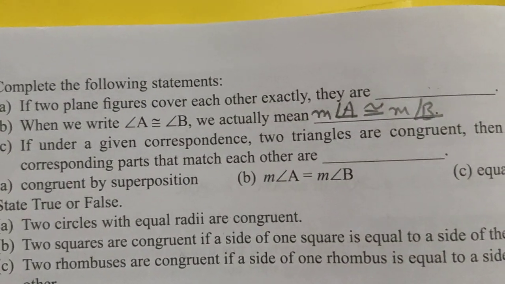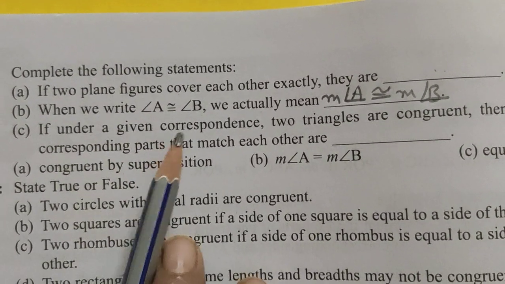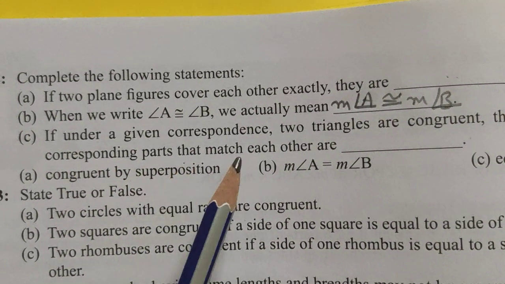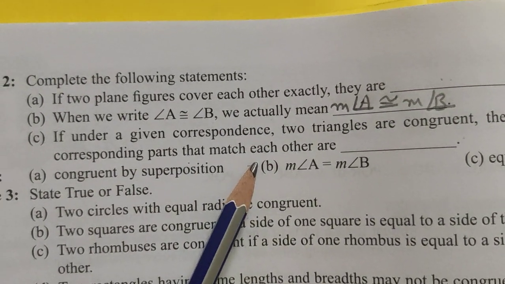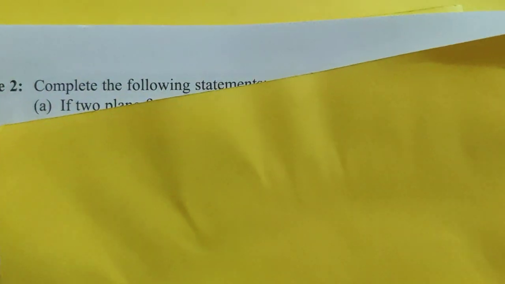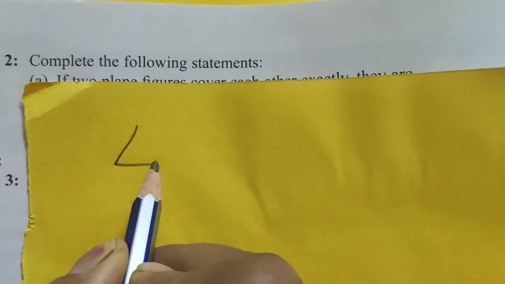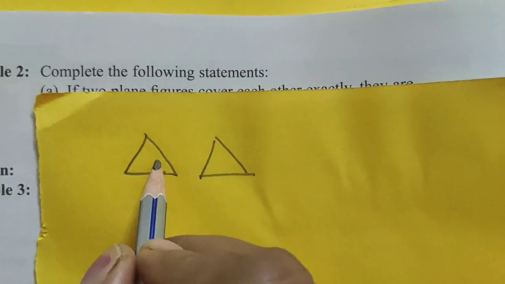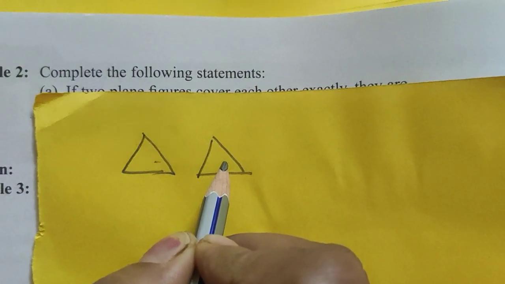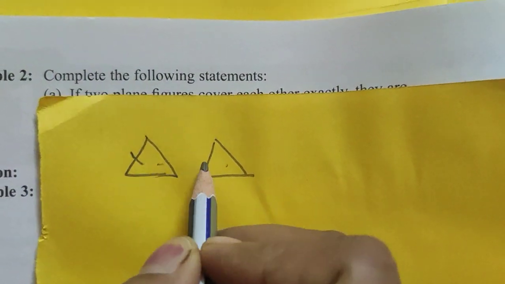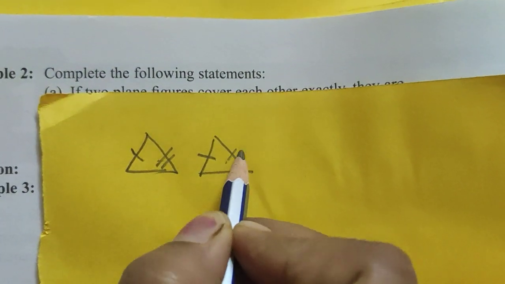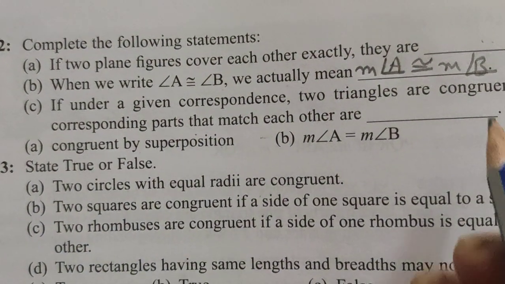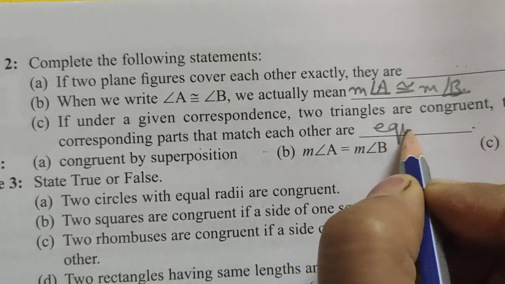Okay. Now if under a given correspondence two triangles are congruent, their corresponding parts that match each other are what? They are equal. Because I had showed you, suppose if there are two triangles, and if they are equal, they are congruent, then the parts, means this part will be equal to this part, and this part will be equal to this part. Then only they are congruent. So we will write that they will be equal.